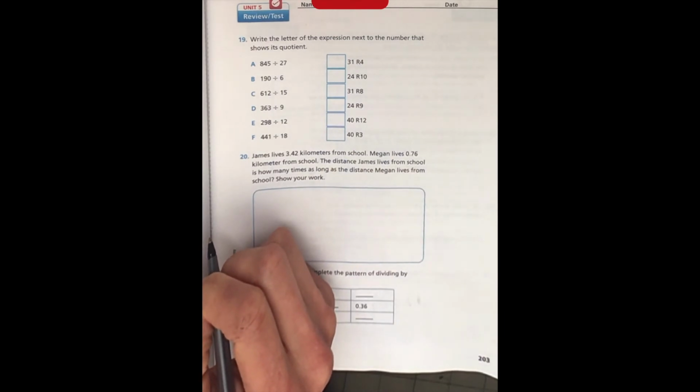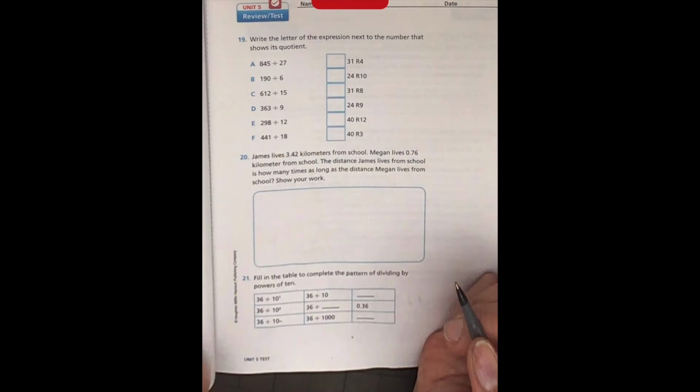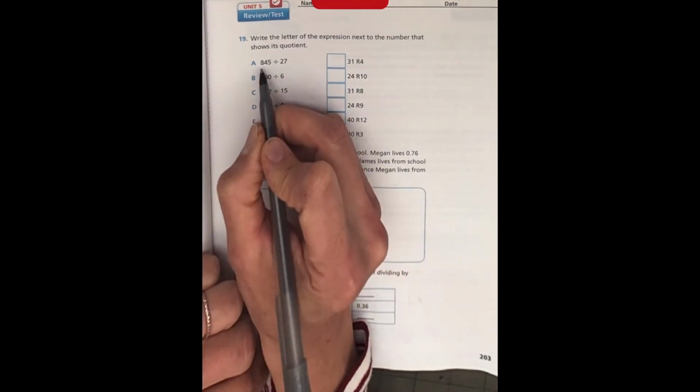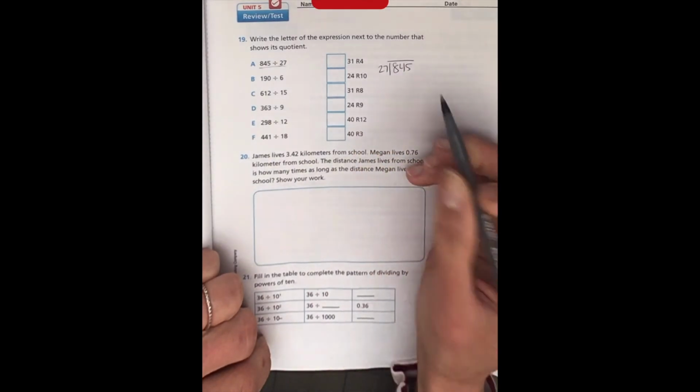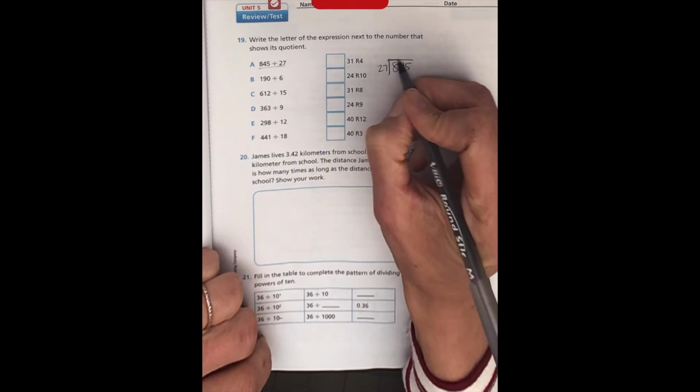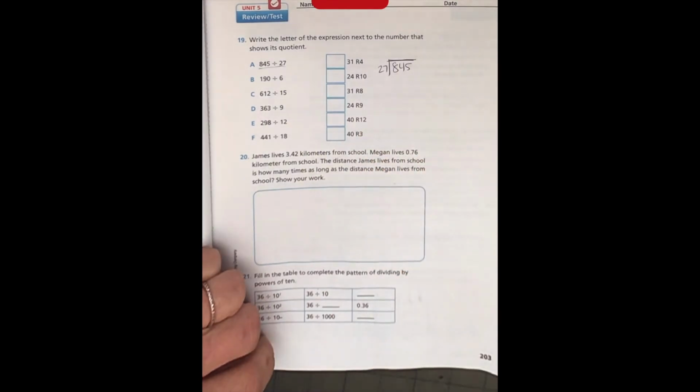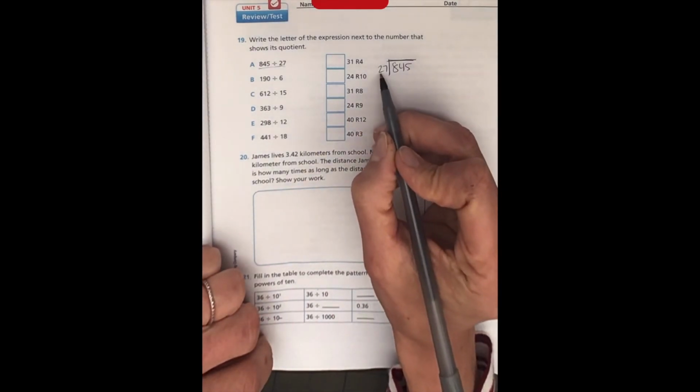For number 19, it says write the letter of the expression next to the number that shows its quotient. So I have to put the answers where they go, and I'm going to have to find all these answers. First, I'm going to divide 845 by 27. And why don't we do expanded notation on this one?